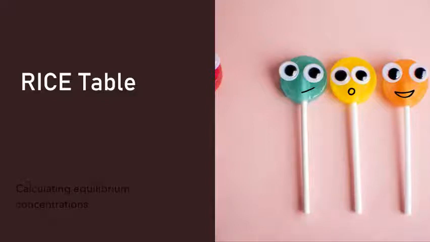We use a systematic method called the ICE table method if we have the initial concentration of some species, and sometimes a combination of initial concentration and the equilibrium concentration of some species. We can use that information to find the equilibrium concentration and K value for a reaction. And we will discuss that systematic method in this video with multiple examples.